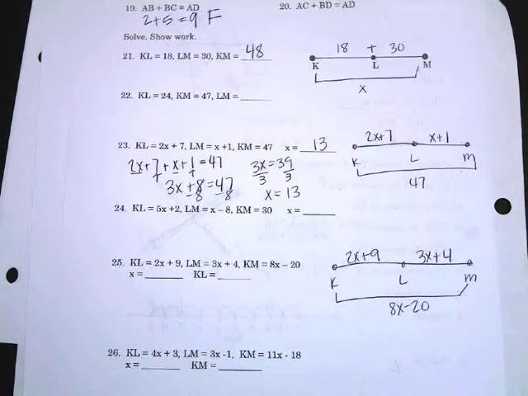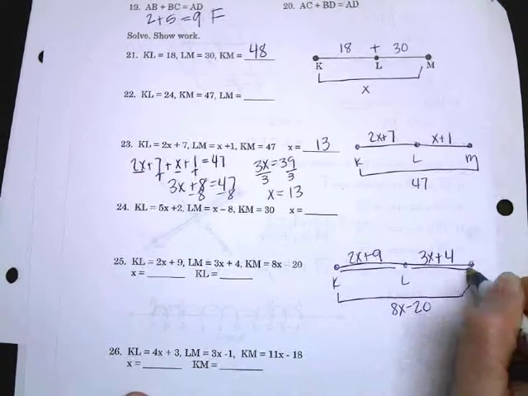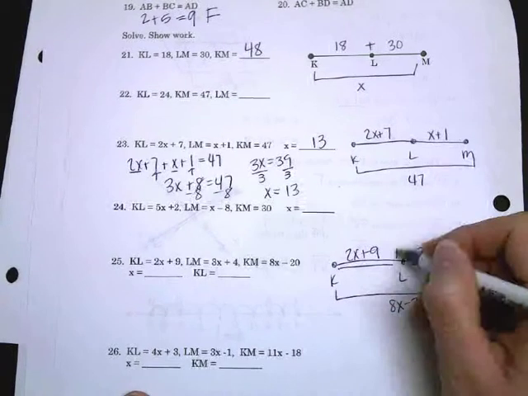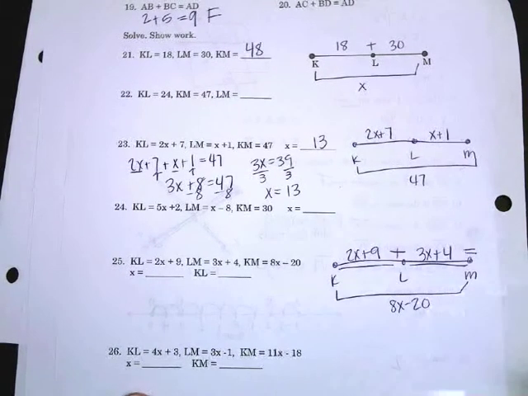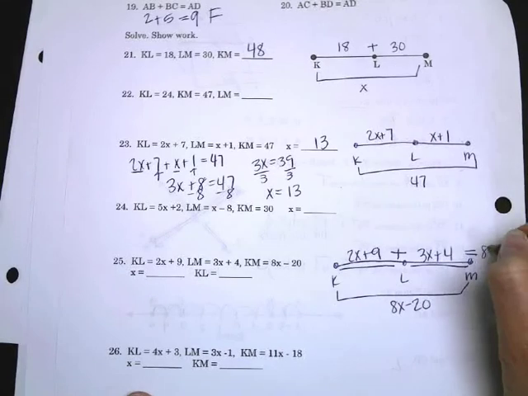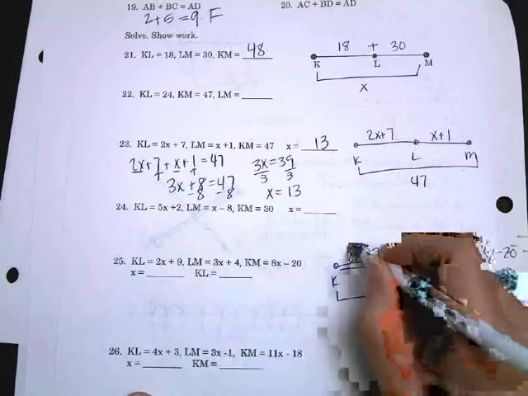Now, just like I was telling all my students, make sure you draw and label your pictures in geometry. When you do that, hopefully you'll see that this piece plus this piece equals the total. So I'm going to add them and set it equal to the total, 8x minus 20.